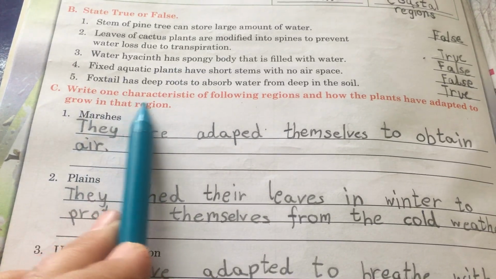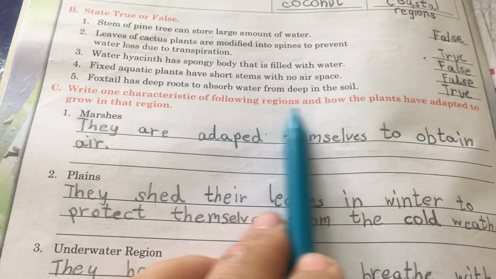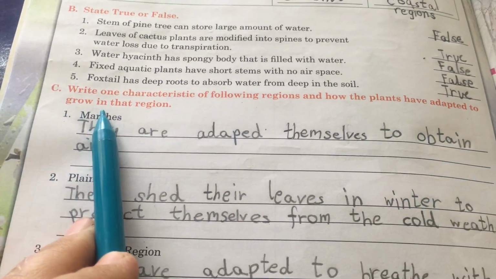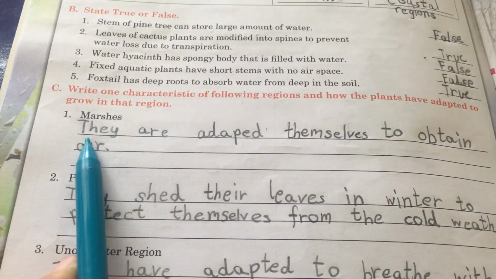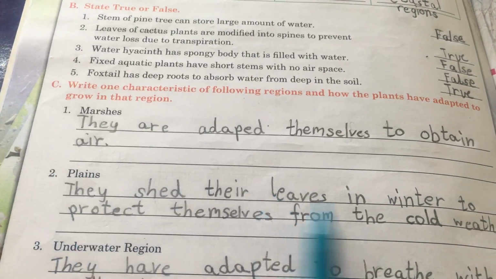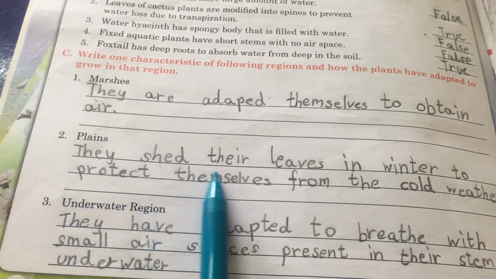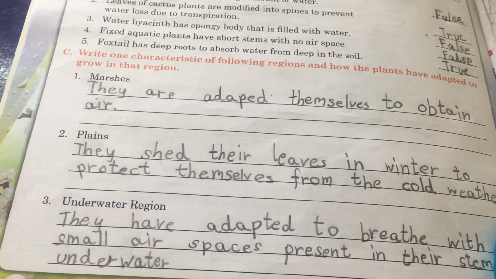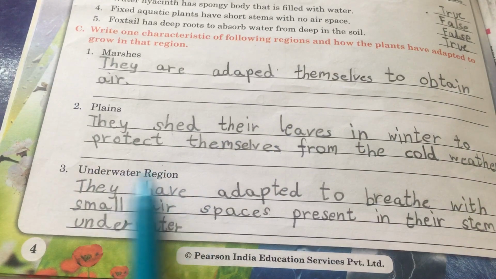Write one characteristic of the following regions and how the plants have adapted to grow in that region. Marshes. They have adapted themselves to obtain air. In plains, they shed their leaves in winter to protect themselves from the cold weather. Underwater regions.